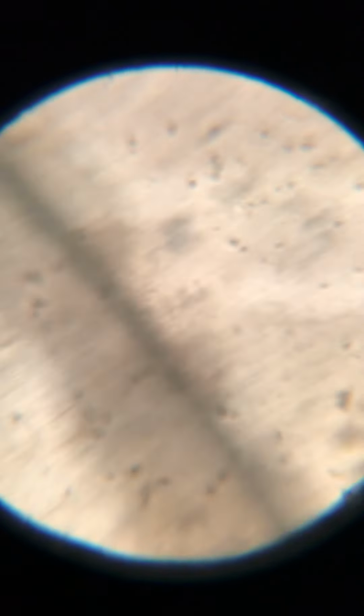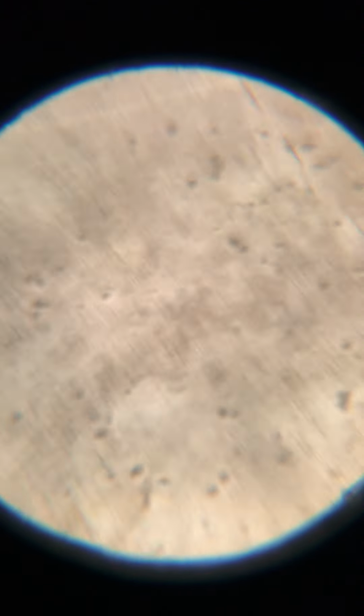Okay, let's bring it to plain polarized light to see if we see any colored minerals. Sometimes we have some pyroxenes and some amphiboles in some granites. So what's this here? Some kind of colored mineral, maybe green.